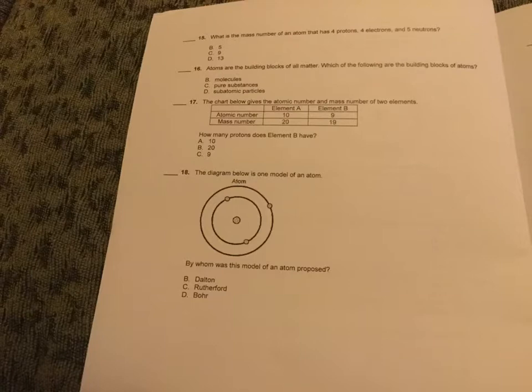17. The chart below gives the atomic number and mass number of 2 elements. Element A, atomic number is 10, mass number is 20. Element B, atomic number is 9, mass number is 19. How many protons does element B have? A, 10, B, 20, C, 9.